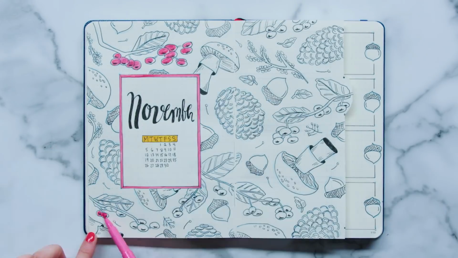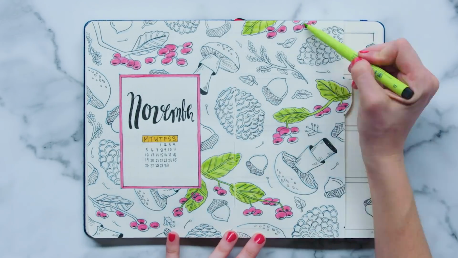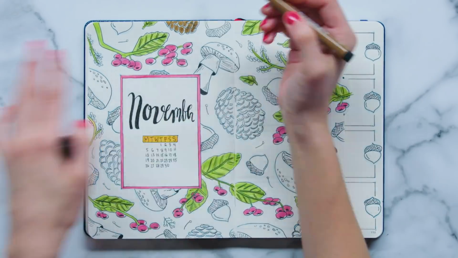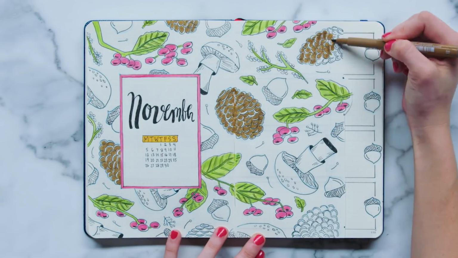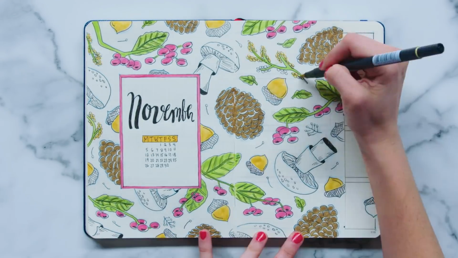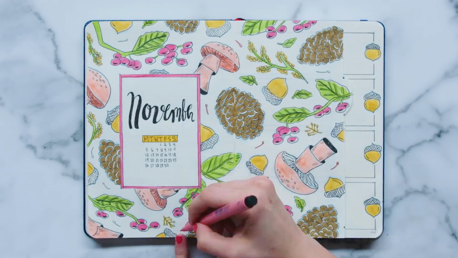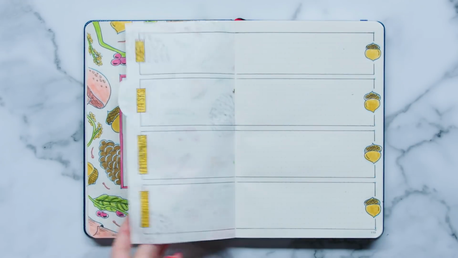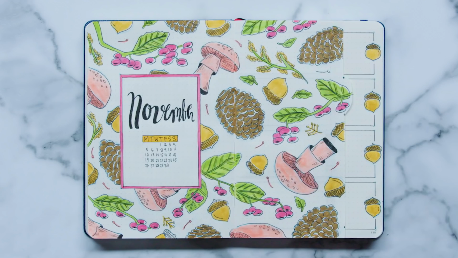The last step for this layout is to color in all of the illustrations on the front cover page as well as the acorns on the second page. I would recommend using warm pink, oranges, and greens, but feel free to use whatever colors you'd like. You did it! Give yourself a huge pat on the back for finishing this awesome Dutch door treatment. You can now use this layout for any monthly spread and it will amaze all of your friends.